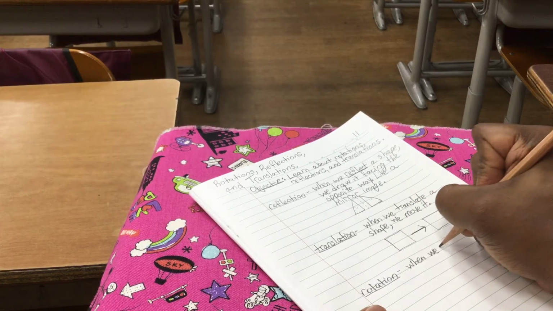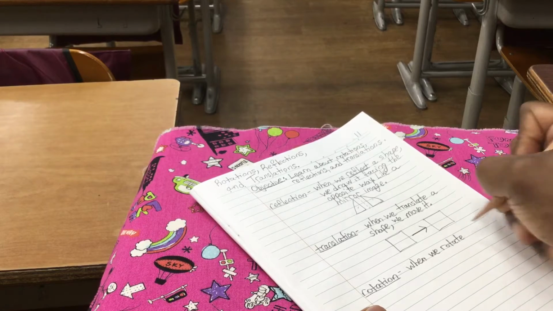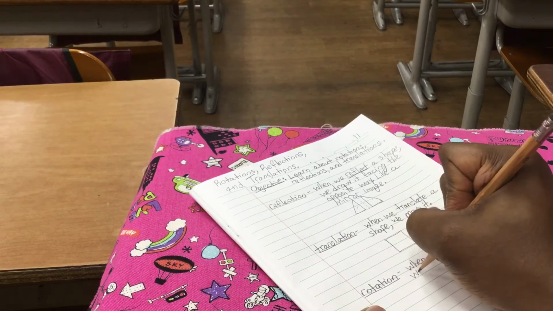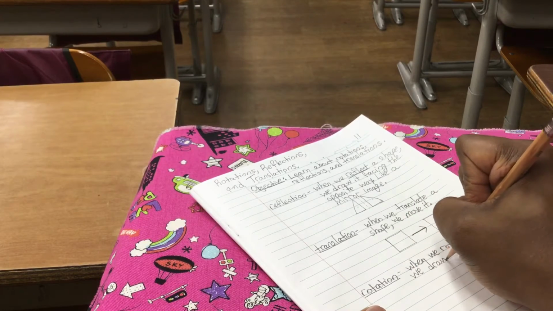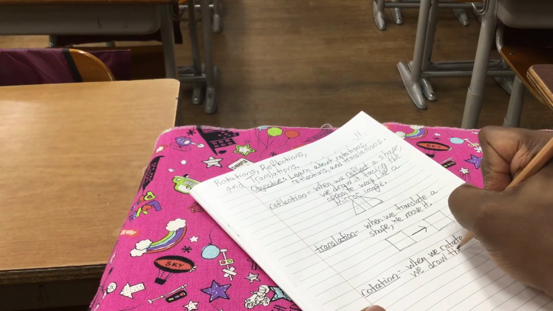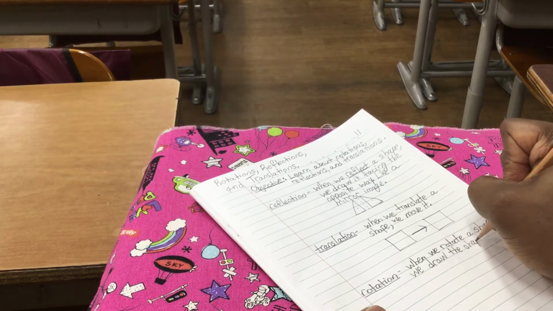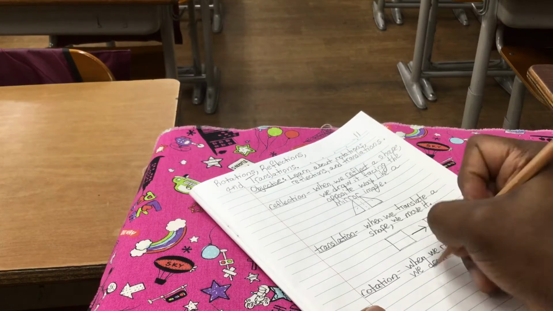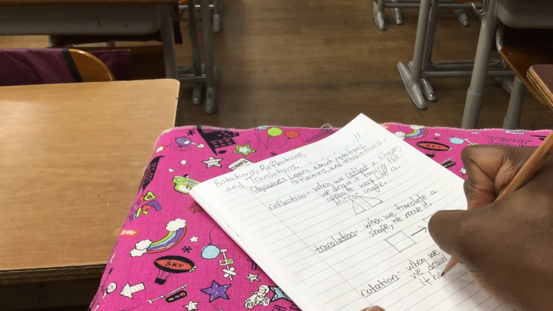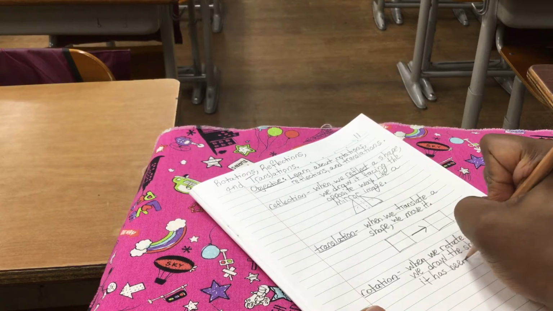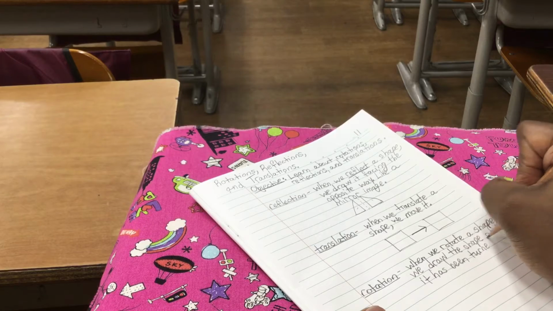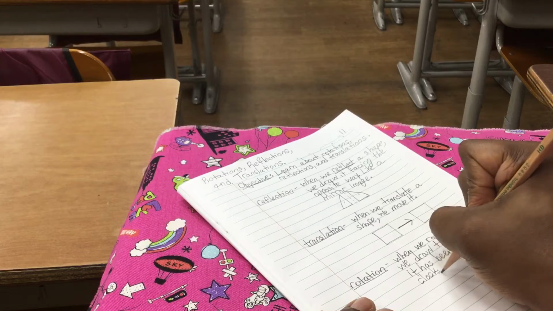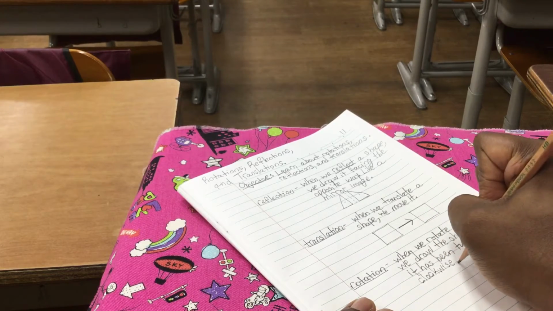When we rotate a shape, we draw the shape after it has been turned clockwise. Okay?